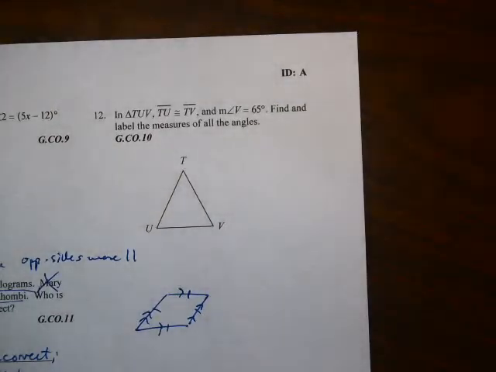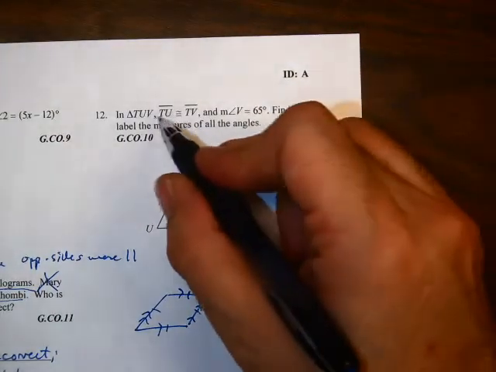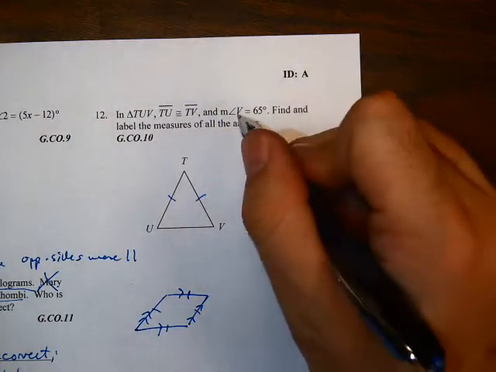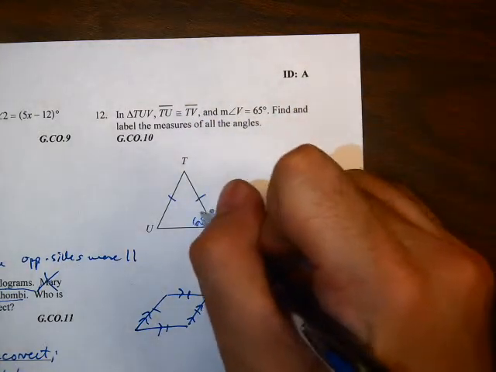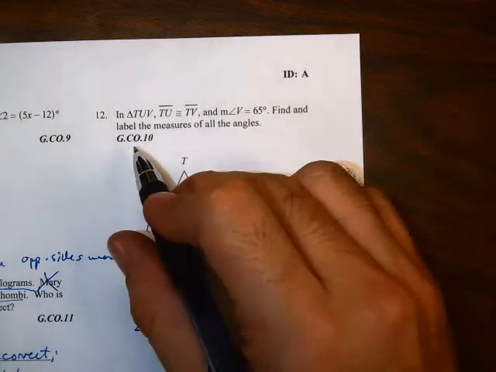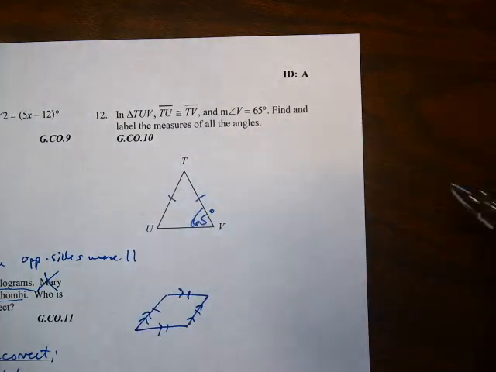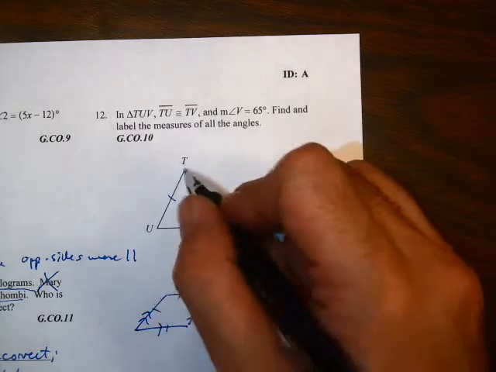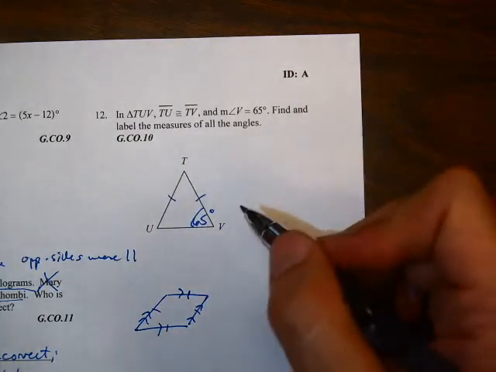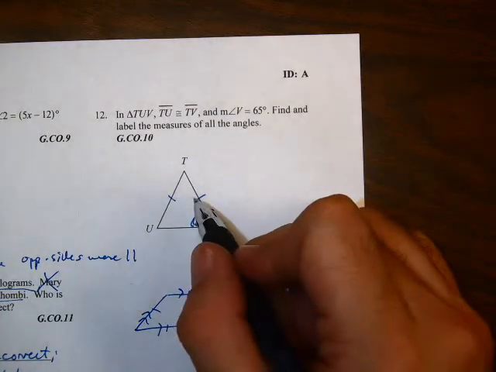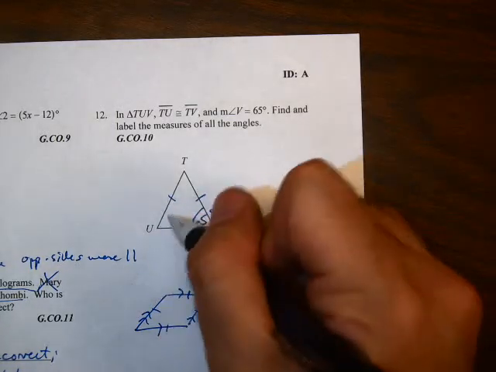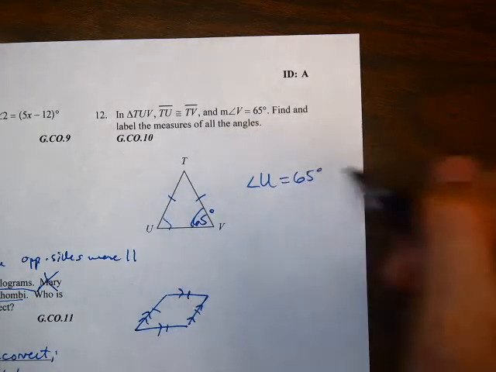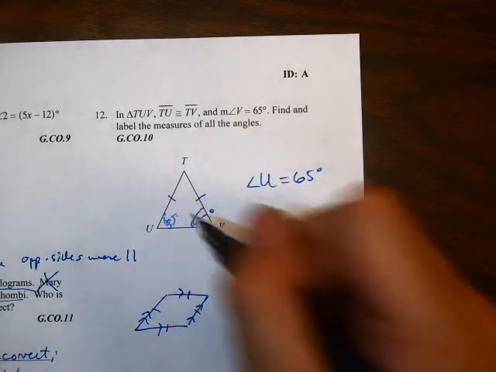Number 12, in triangle TUV, side segment TU is congruent to side TV, and the measure of angle V equals 65 degrees. Find and label the measures of all the angles. Now with these 2 sides being congruent, that means that we have an isosceles triangle. Yes, the base angle theorem says that when we have the isosceles triangle, that these 2 base angles are congruent. In other words, angle U is also equal to 65 degrees, so we got that one.